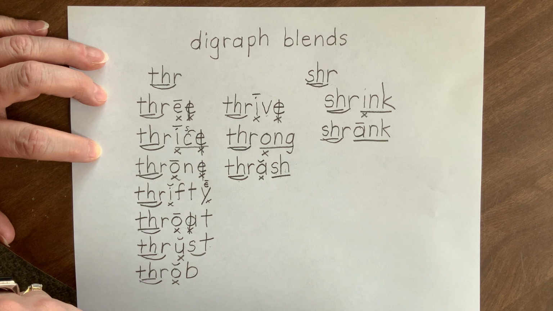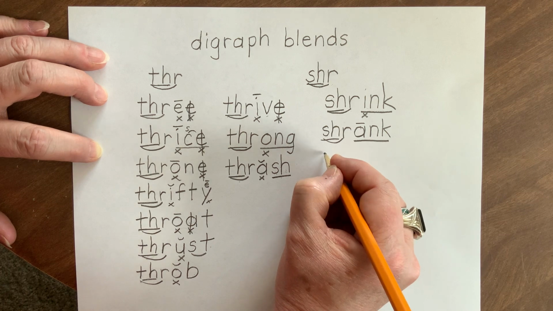Oh, I pulled my shirt out of the dryer and it was too small. It had shrunk. My shirt has shrunk. Shrunk. Do the word shrunk. Okay, shrunk.